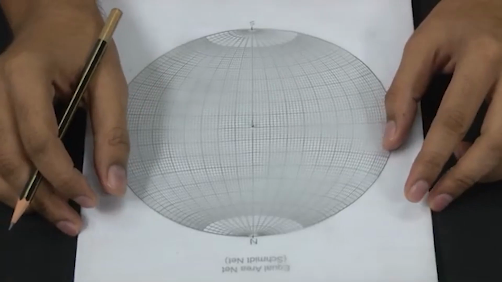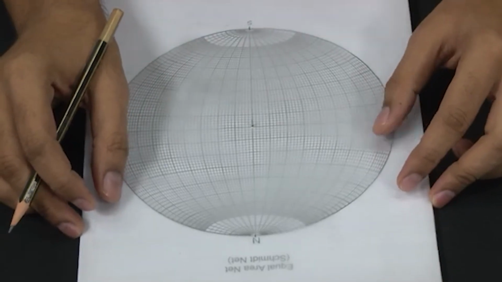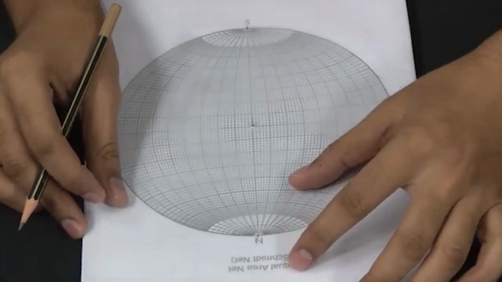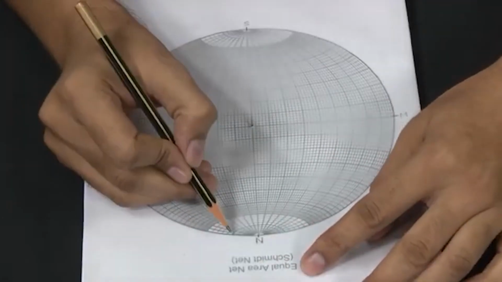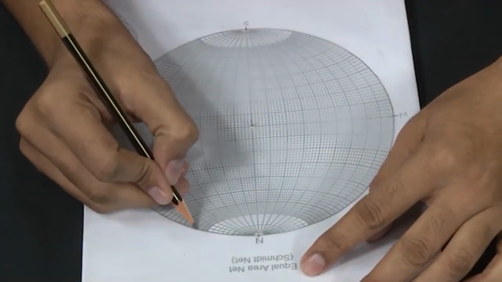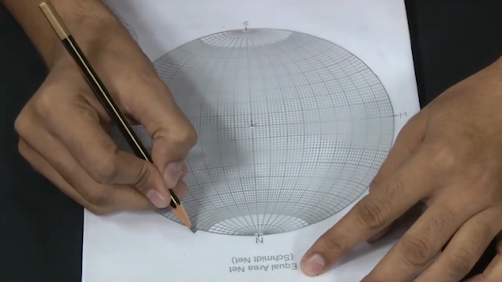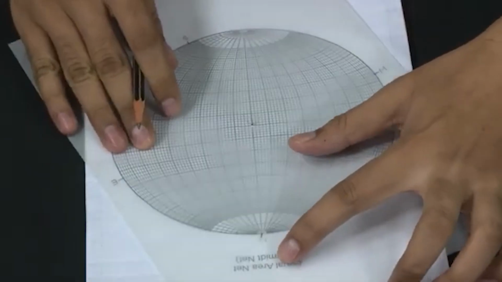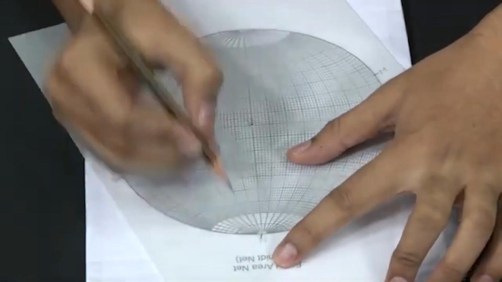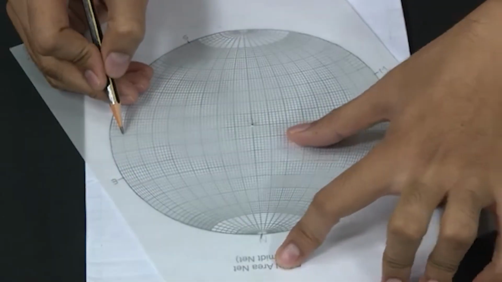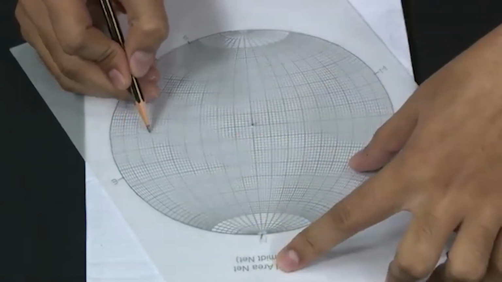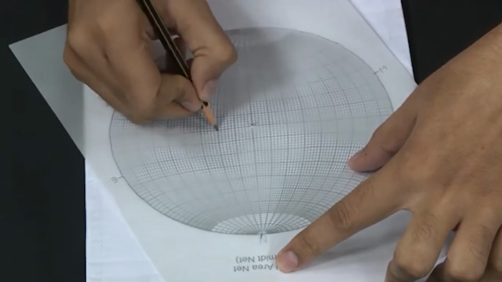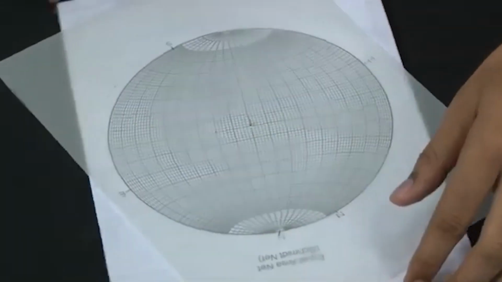The strike of the fault is 24 degrees and dipping 70 degrees. So, we will mark the strike. The strike is 10, 20 and 24. Now, we will rotate this tracing paper, bring this strike to the north and count the dip. The dip is 70 degrees: 10, 20, 30, 40, 50, 60, 70. So, this is 70 degrees. I will draw a great circle through this point.